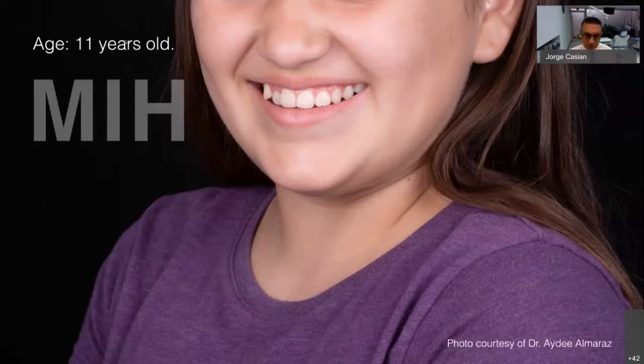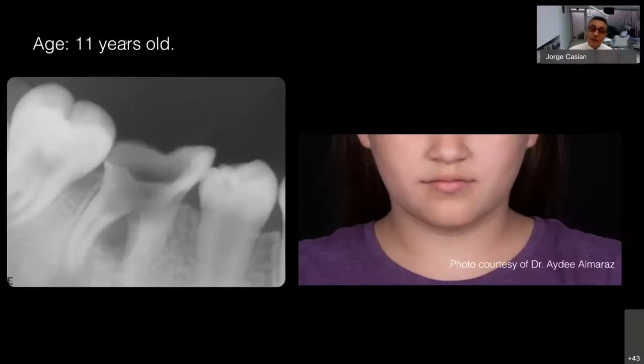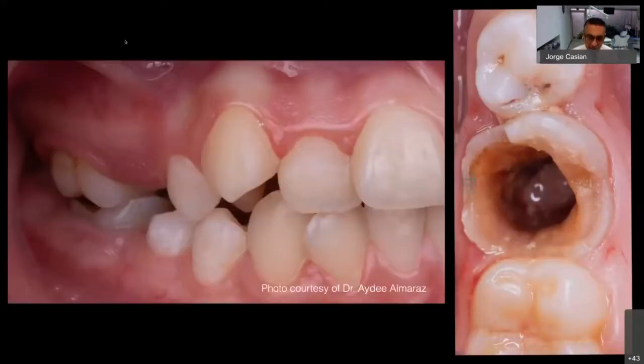This is an 11-year-old girl with MIH. She visited a dentist because she had a severely destroyed primary molar. She was happy. She was smiling until she learned it was a permanent molar. Due to her age of 11, her parents thought it was a primary molar, so they were waiting for the exfoliation of that tooth. That is the reason why they didn't visit a dentist. That severely destroyed, hypomineralized lower first permanent molar was extracted.